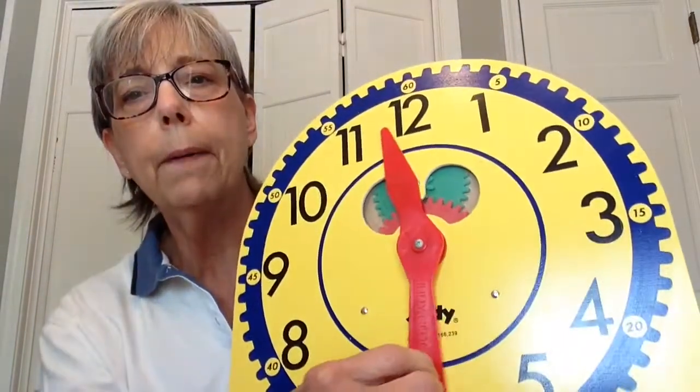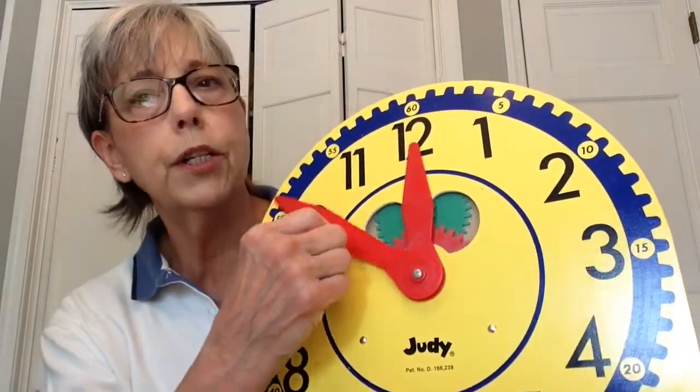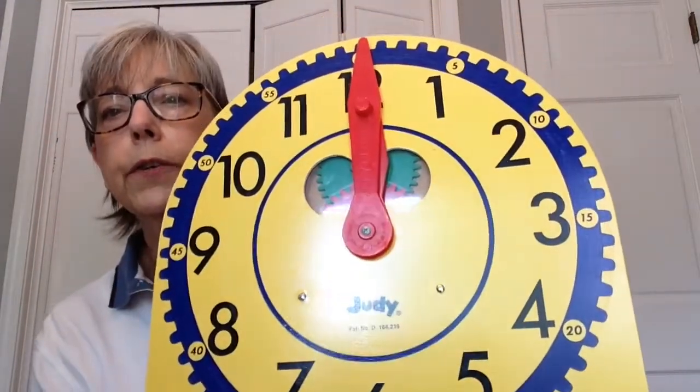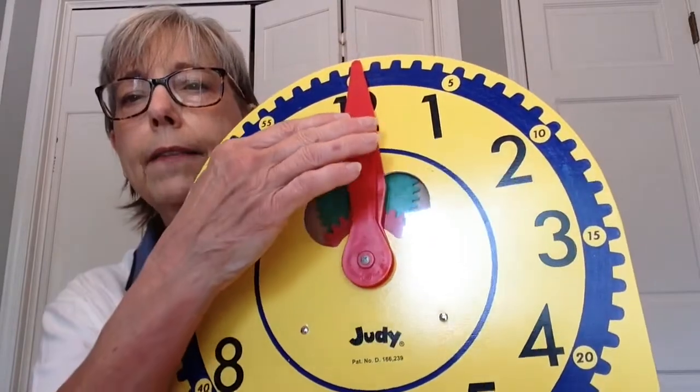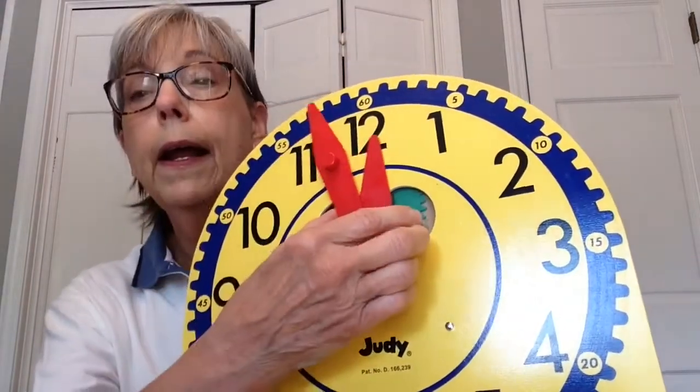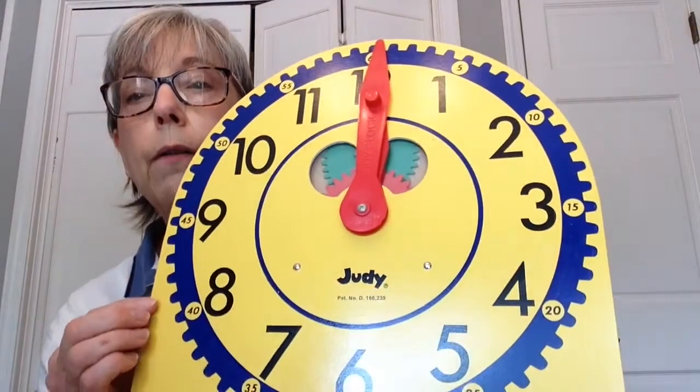Maybe you play on your iPad or your video game, or you watch TV, and then all of a sudden, your mom says, hour is up, time for lunch. What time is it now? You can't see that little tiny hand, but it's back there pointing to the 12. And so now we say it is 12 o'clock.